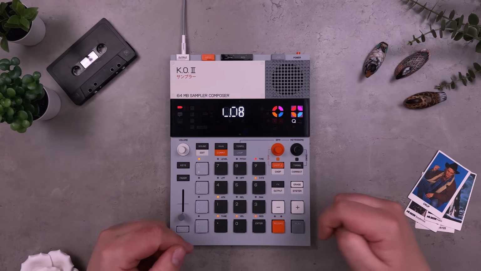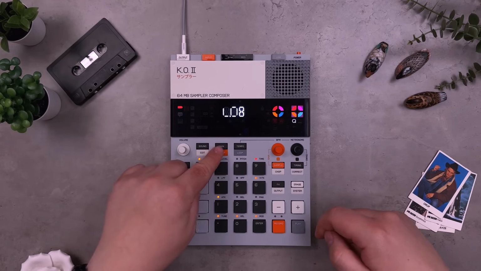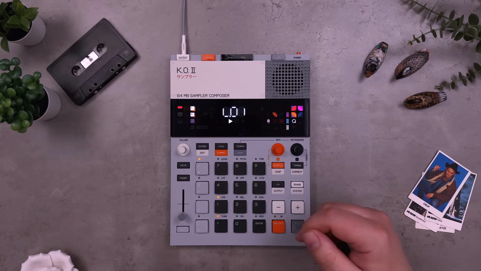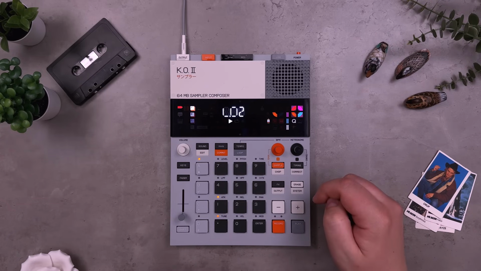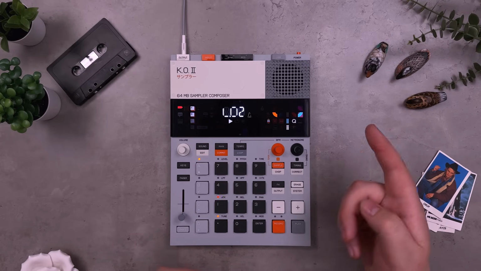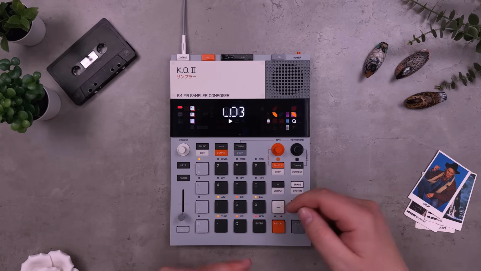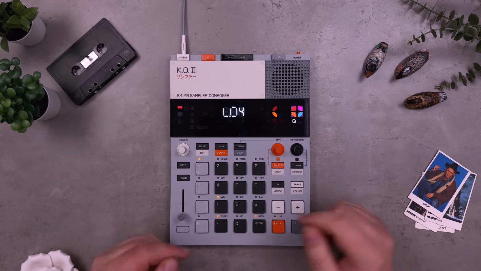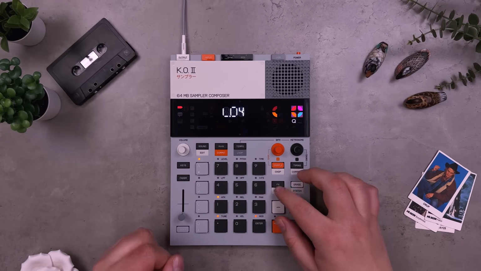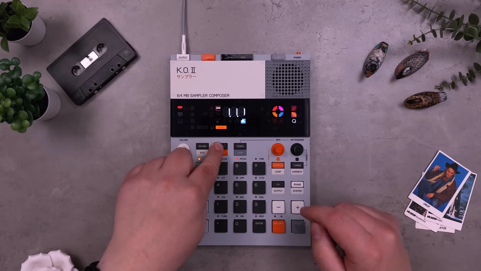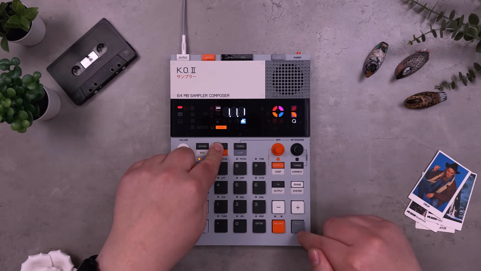Okay, and if I want to start from the beginning of my track, I can hold main, press play. The song mode is now active. You'll see how it changes. Now your hands are free to mess around with the effects, and everywhere you go you can hold main and press play and it will start the song from the beginning.